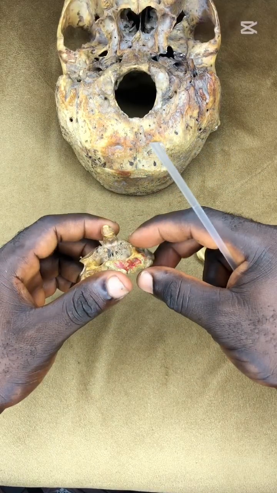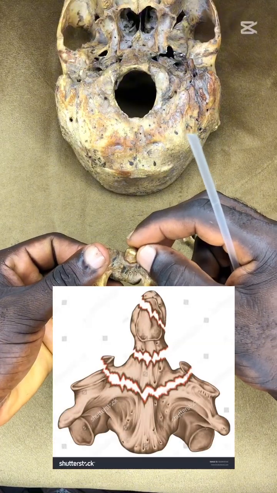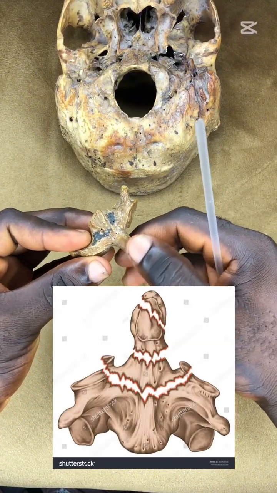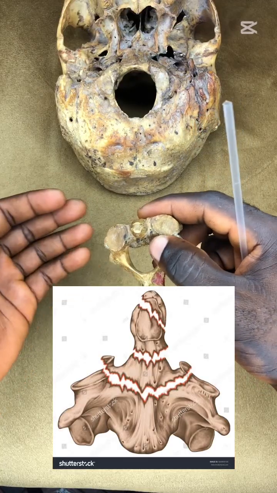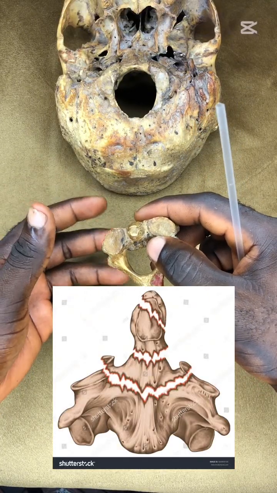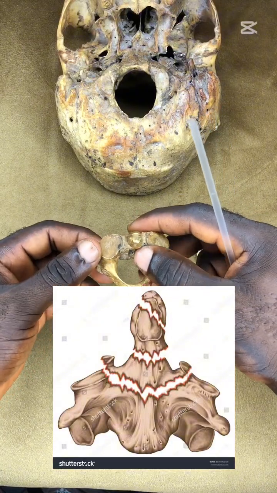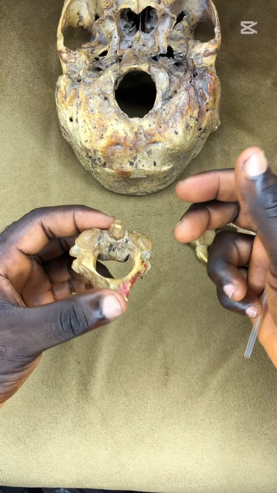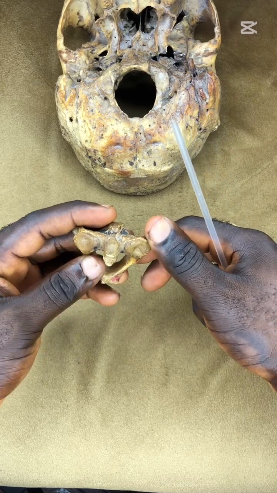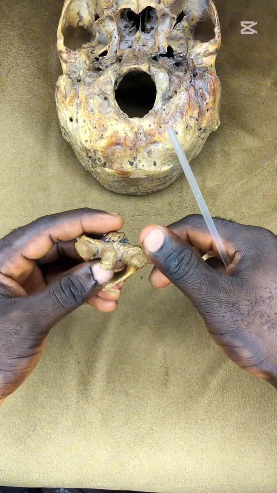The next is the fracture of the dens, the odontoid process of the axis. When this bony structure is fractured, right, it can also lead to avascular necrosis, whereby there will be no blood supply to some structures in the neck region because certain vessels have been ruptured or lesioned as a result of the fracture.